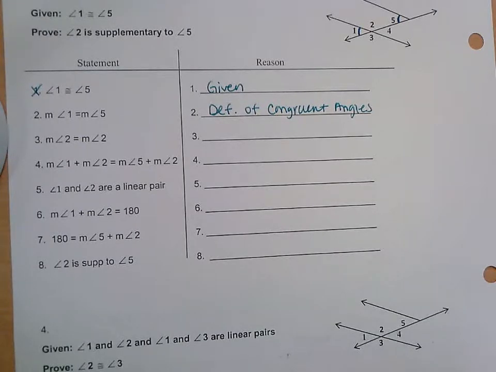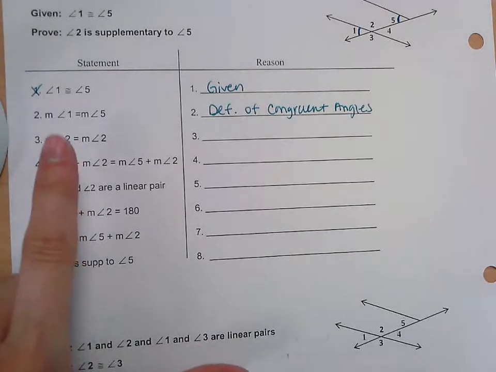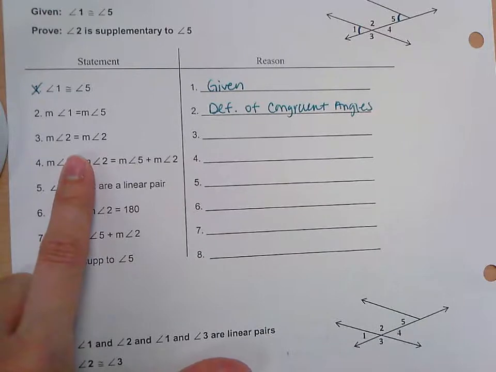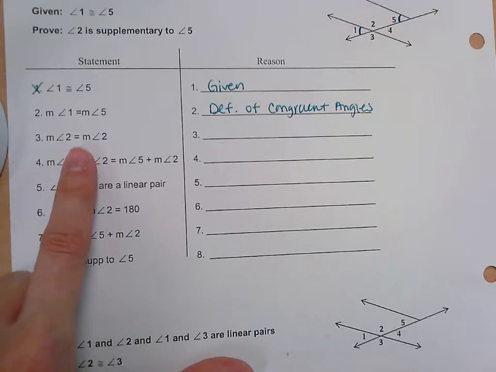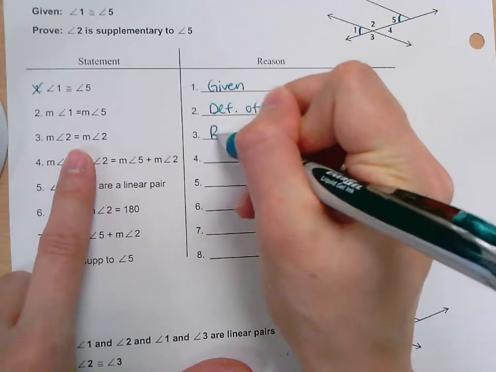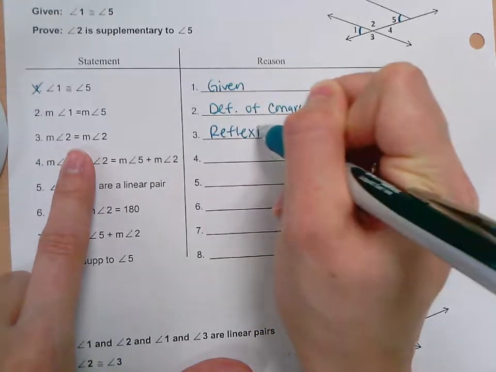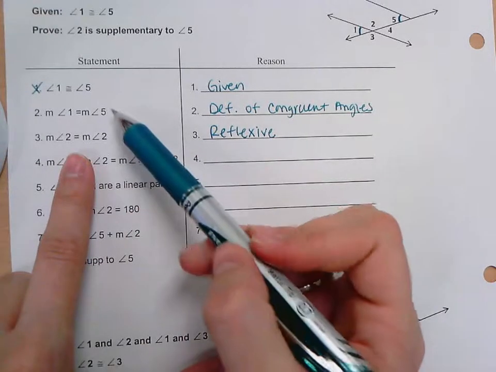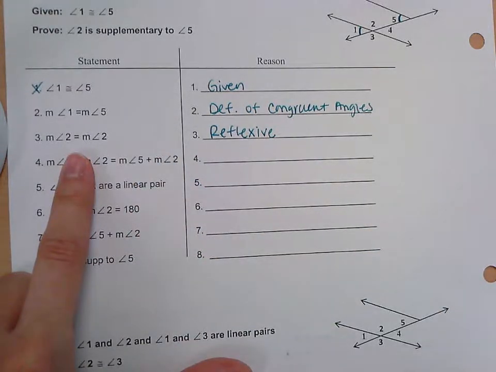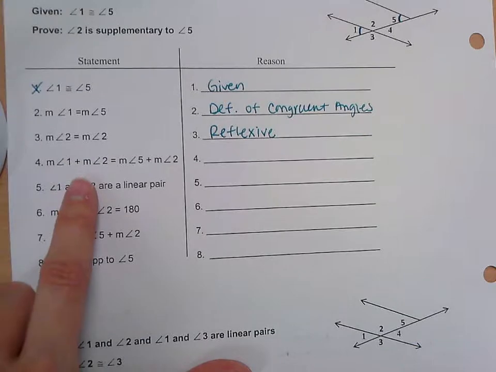Now line 3, measure of angle 2 is equal to itself. What property says that something is equal to itself? That's the reflexive property. Okay, I didn't have to use line 2 to get that, so line 2 is still open.